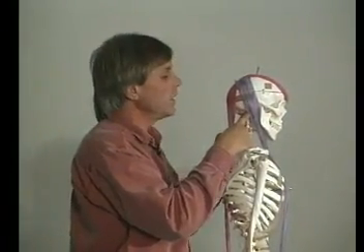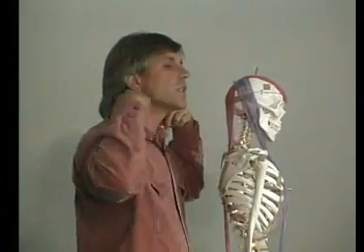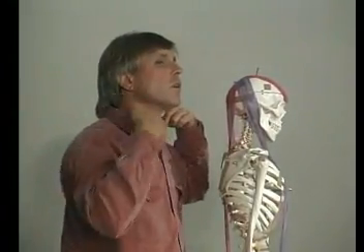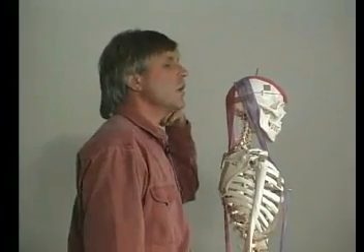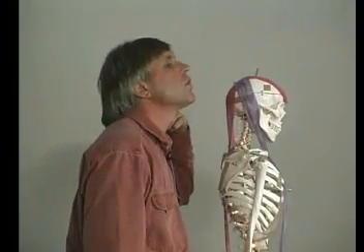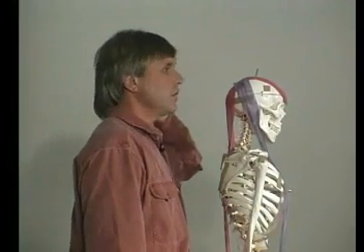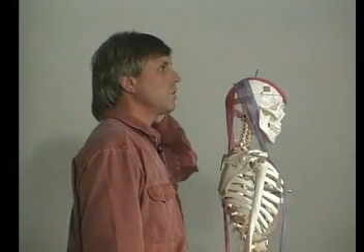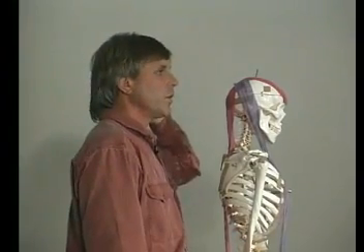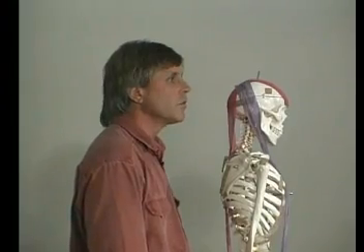The result of this is, if I tighten the sternocleidomastoid on both sides, I'm going to do this to the neck. If I tighten the superficial back line, I do this. If I tighten the superficial front line, I do this. So is it any wonder that this is one of the most common postural faults that you can see?